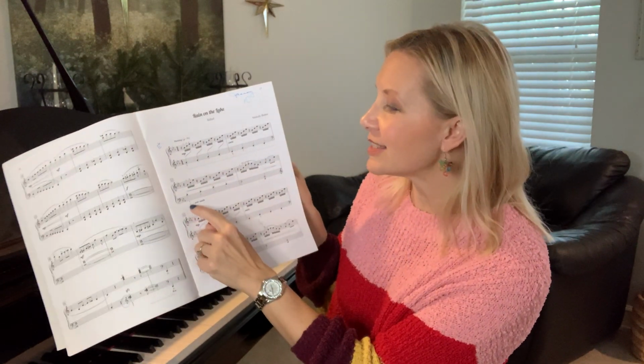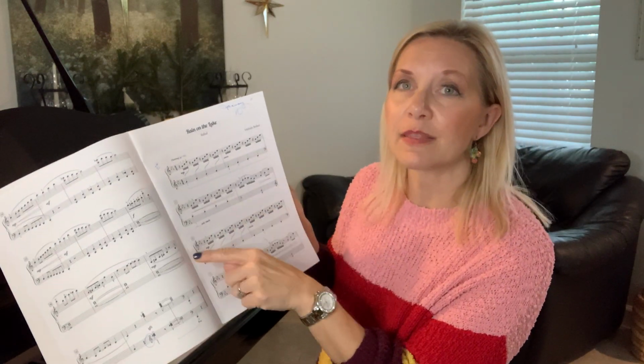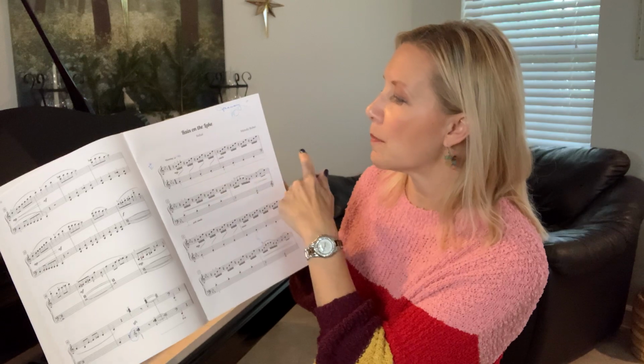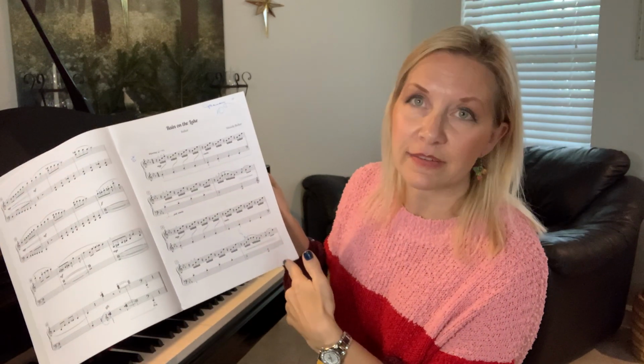There's a couple more things I wanted to point out about it. As it starts out, you're going to be using the pedal. See, it gives you the pedal markings here. And then it says ped simile. So they just want you to continue lifting the pedal the same way that they've already marked it, which is at the beginning of every measure is where you're going to continue lifting the pedal.